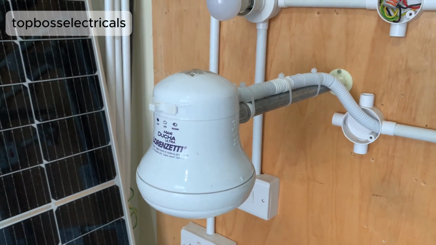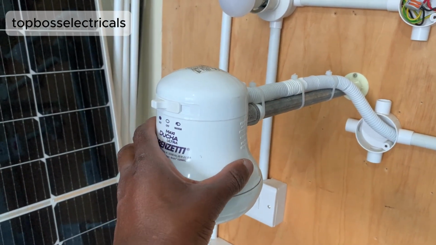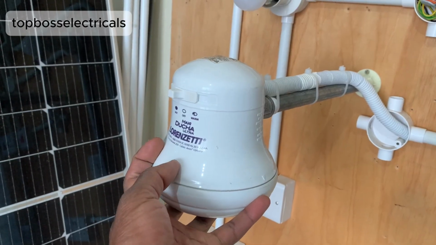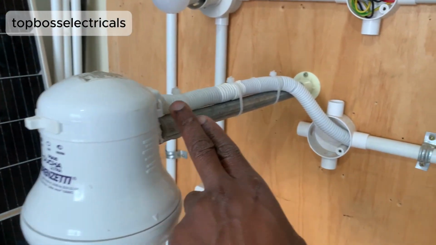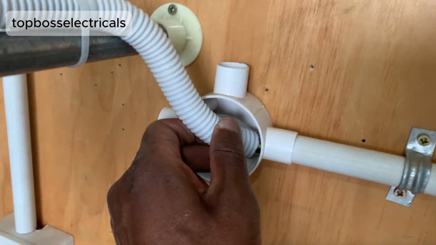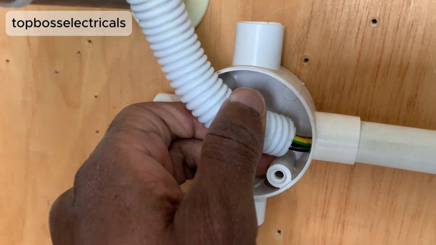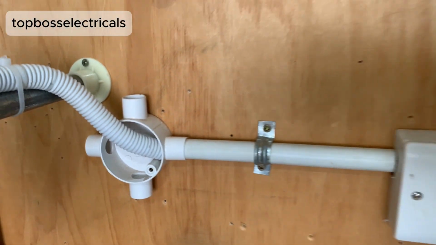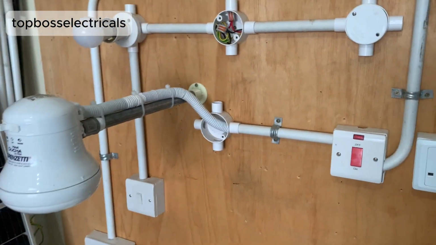Why is that important? Because this one is a load, and in fact a heavy load. So the size of the cable that is connected to it, my top boss, matters a lot so that it can withstand the amount of current that is drawn from the circuit.